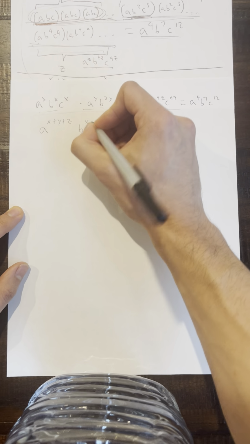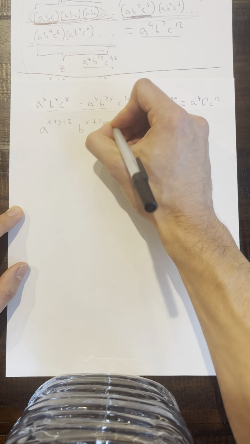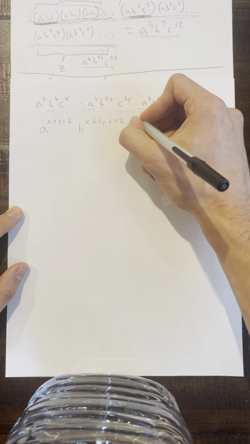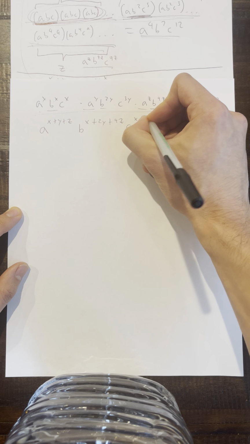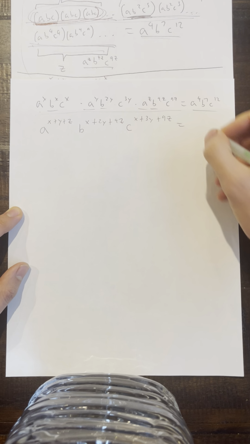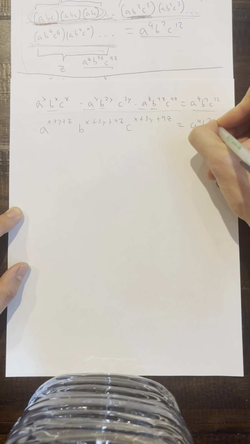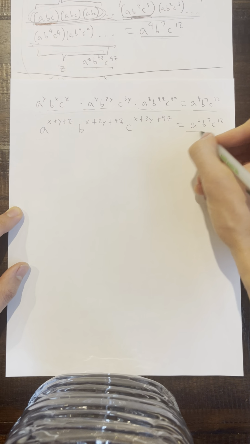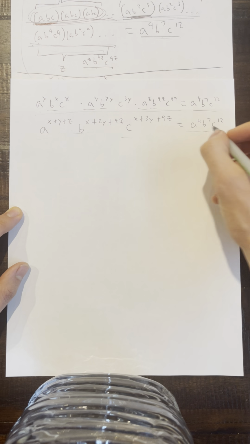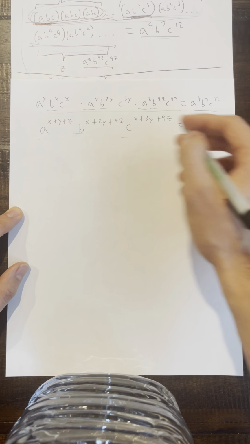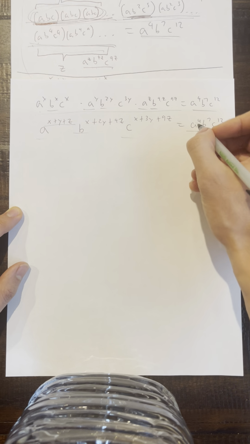So b to the power of x plus 2y plus 4z. And c is going to give us c to the power of x plus 3y plus 9z. And this is going to be equal to this: a to the power of 4, b to the power of 7, c to the power of 12. Okay, so now we have the a's matching, the b's matching, the c's matching. So we can go ahead and match the exponents as well.